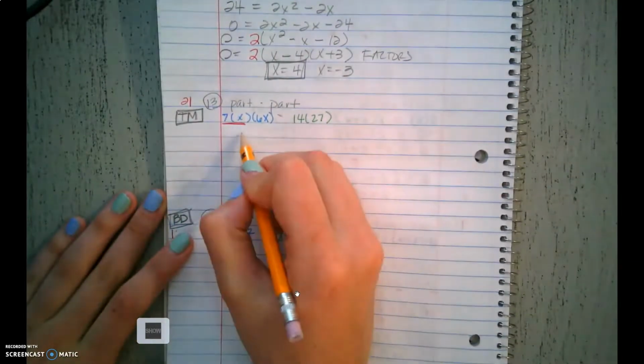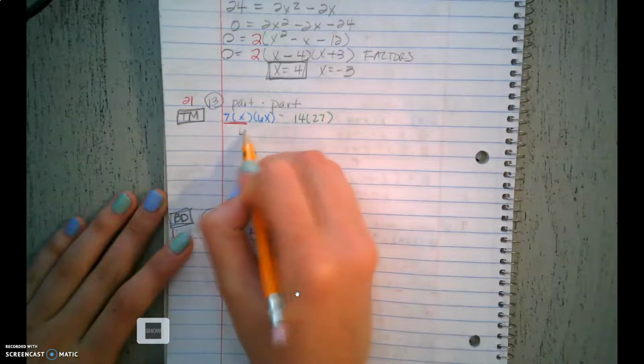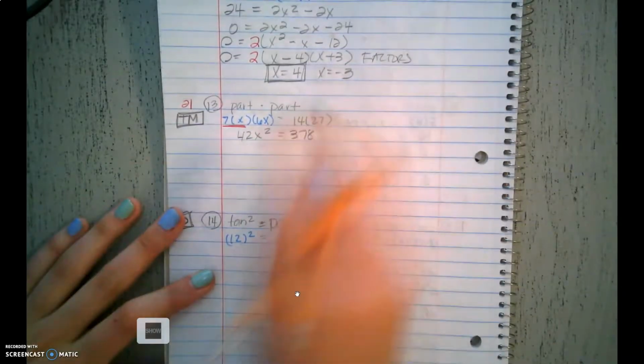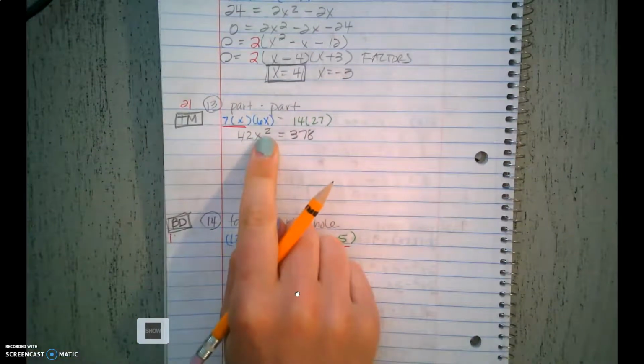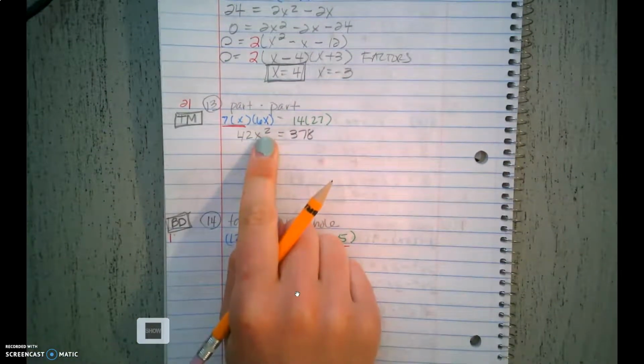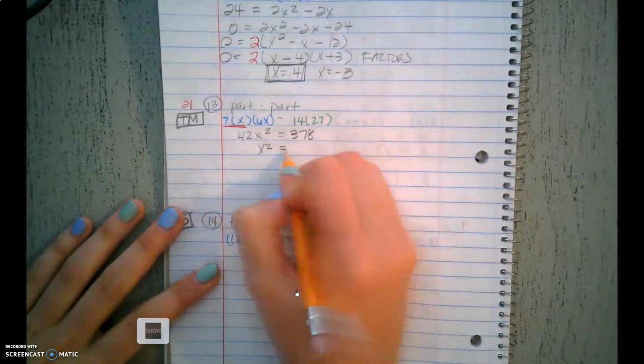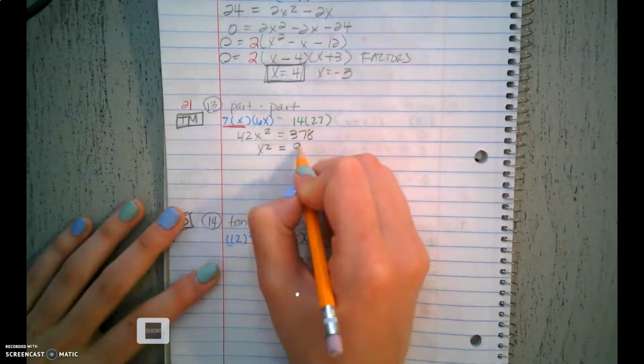Part times part. This is going to be 42x squared is equal to 14 times 27, 378. Okay, in this instance, we have an x squared, but we don't have a quadratic equation. We have a square root equation. So I'm going to divide by 42 to get this x squared by itself, and that gives me 9.